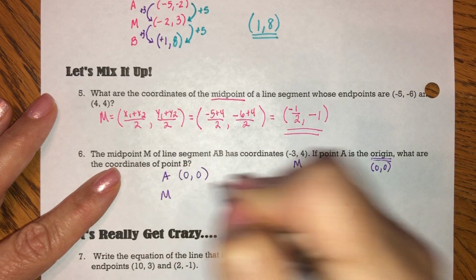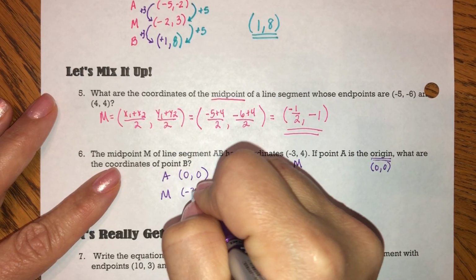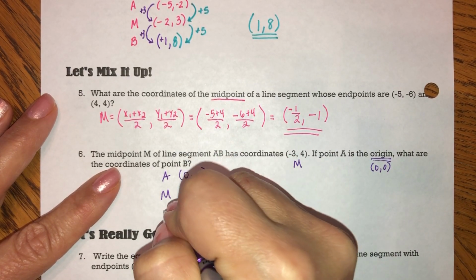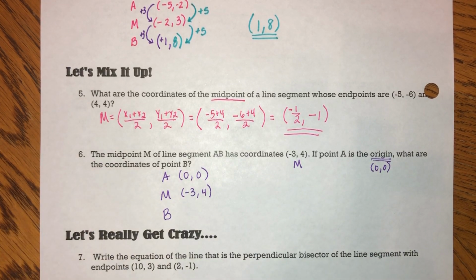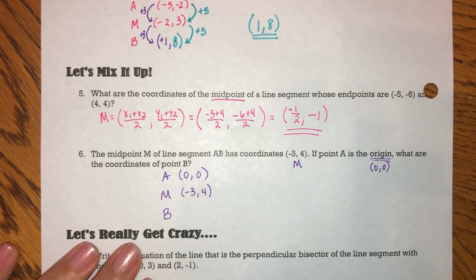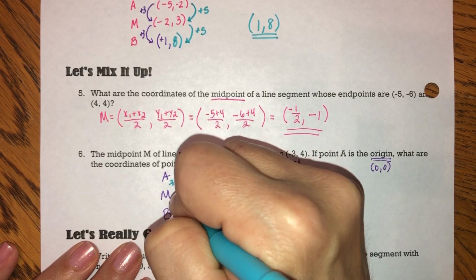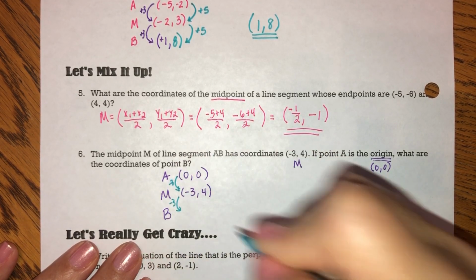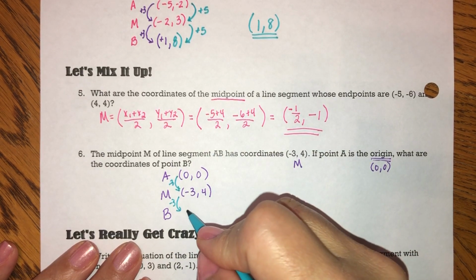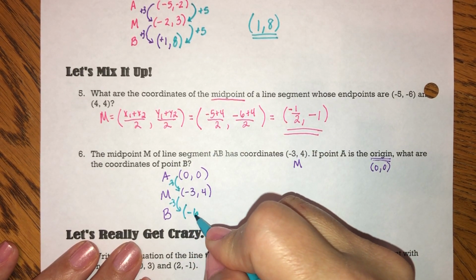The midpoint is the point -3, 4. And then in order to find the other endpoint, we're going to look for the pattern and repeat it. So to get from 0 to -3, you'd be subtracting 3. Subtract 3 again. Again, just be careful with negatives. -3 minus 3 should get you to -6.